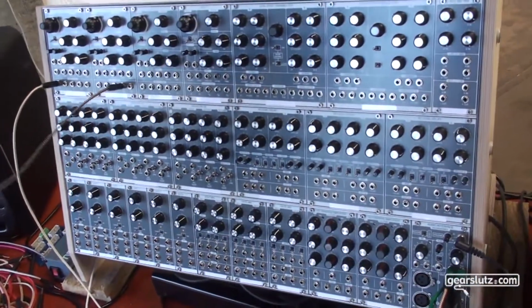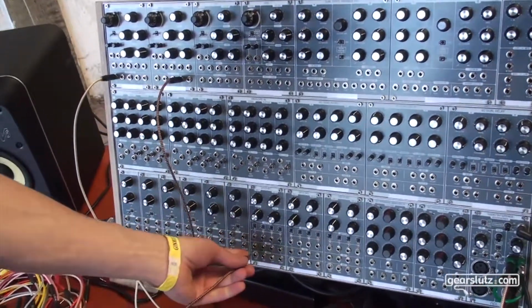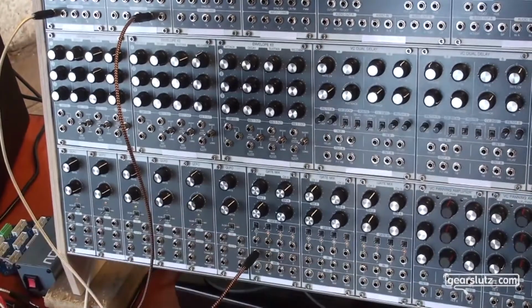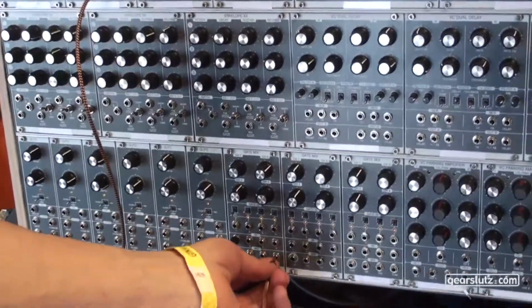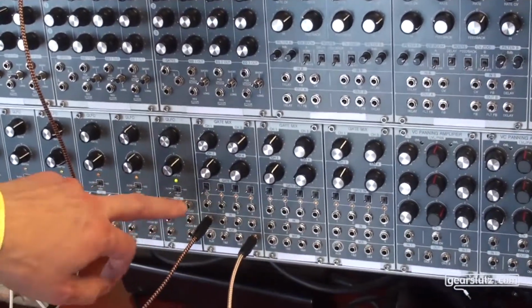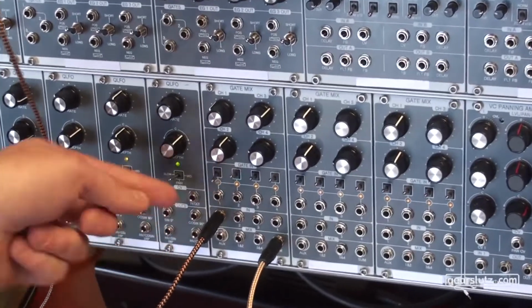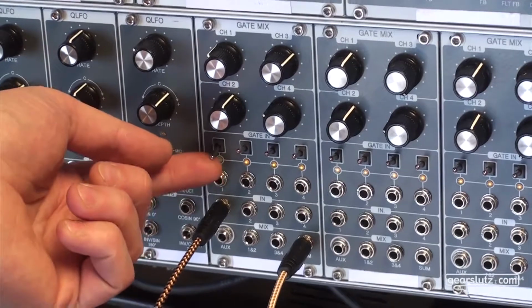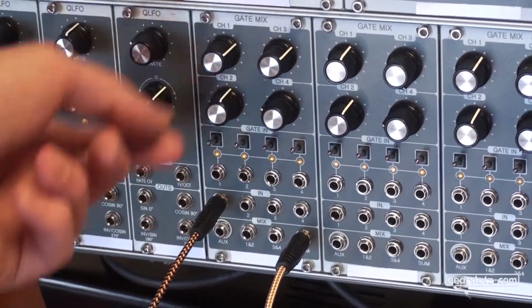So let's take a signal from a VCO and feed it to one input of the mixer, and the sum output we feed to the output. So now I have a switch here, and the switch is now switched off. You see that the LED is not lighting. When I switch it on, of course you hear the signal.